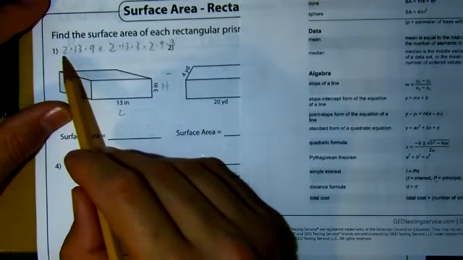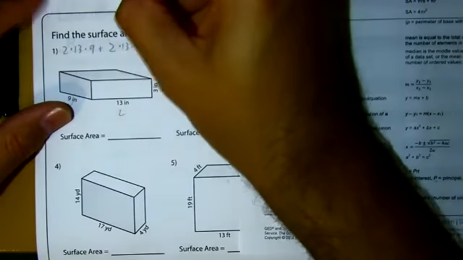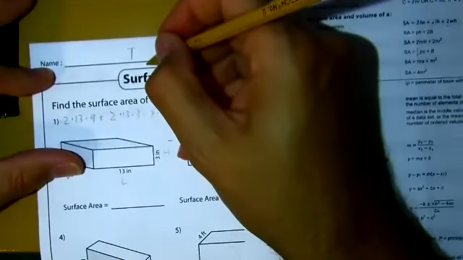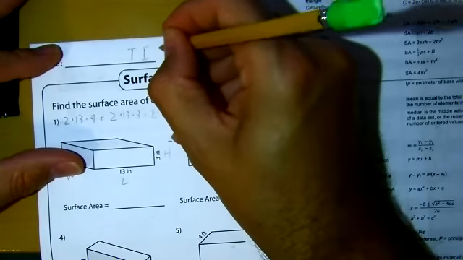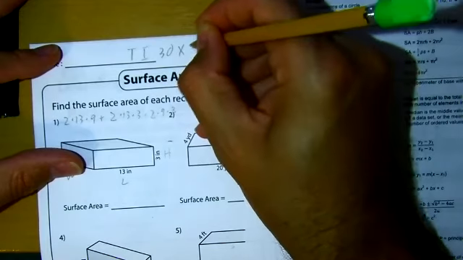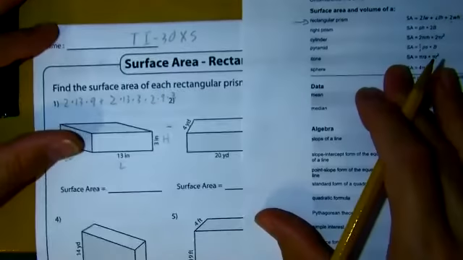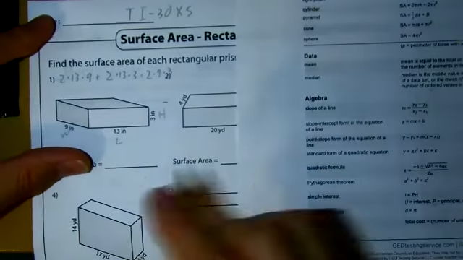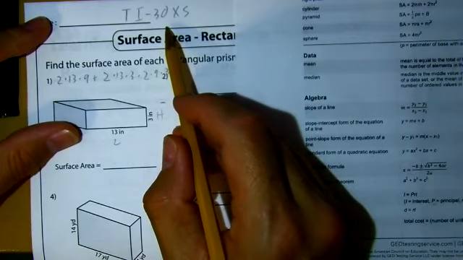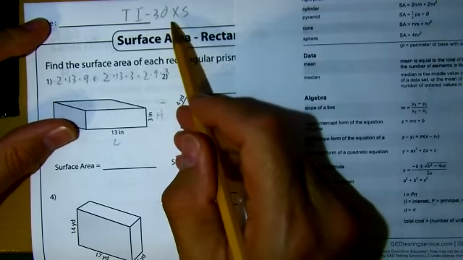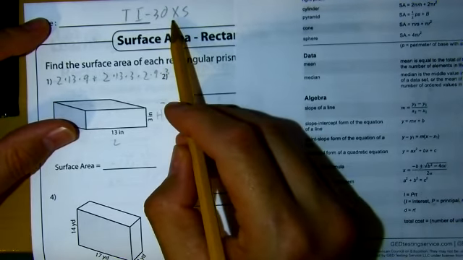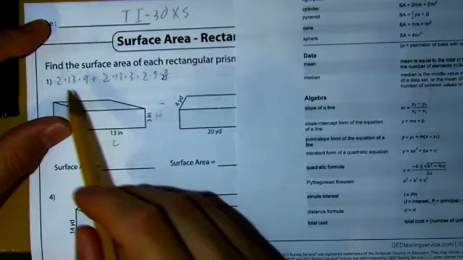Just punch in, if you have a TI, I haven't mentioned it yet in this video, TI 30XS. If you have something else, you might have to do it differently, because the TI 30XS knows PEMDAS, parentheses, exponent, multiply, divide, add, subtract.